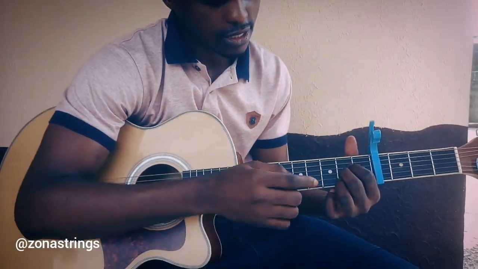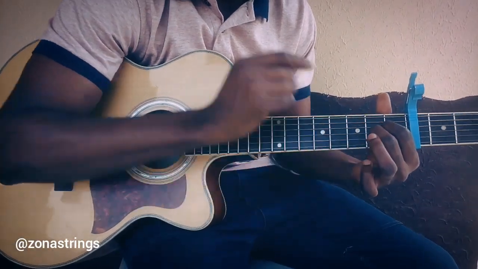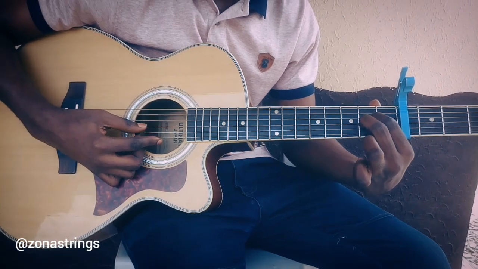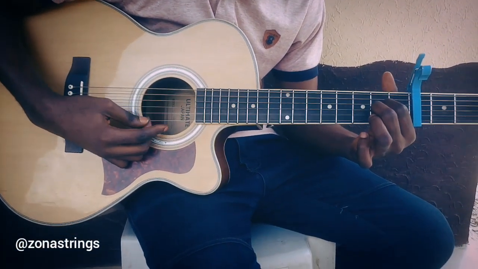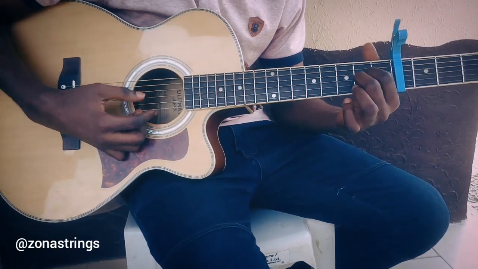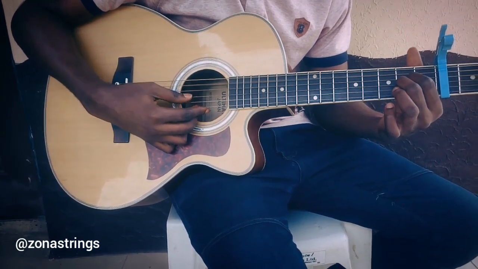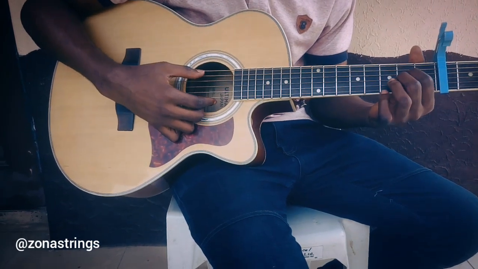So how do you play that? Instead of playing 1, 2, 3, remove this finger and play just 1 and 2 like that. Get your A sus chord there. Which is actually your C sharp sus. Alright.